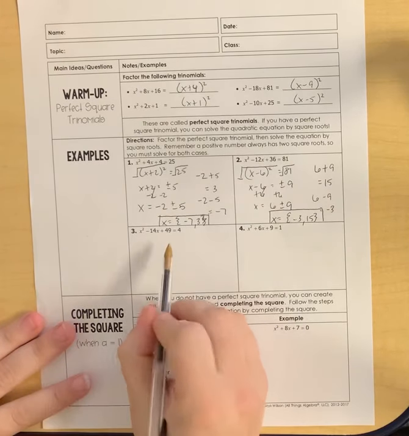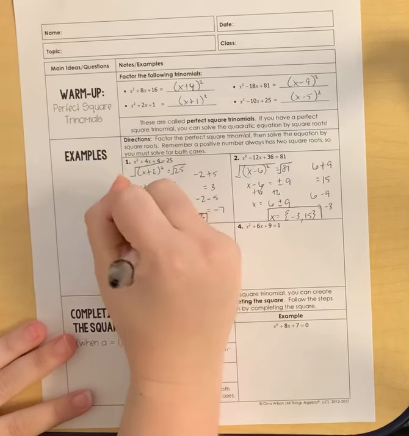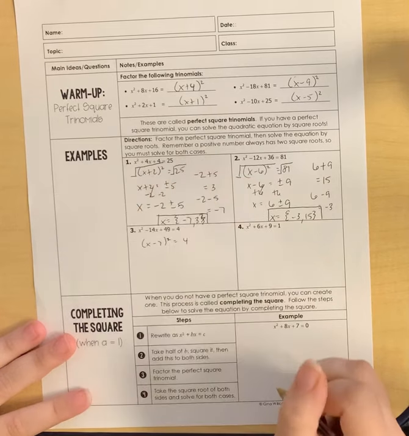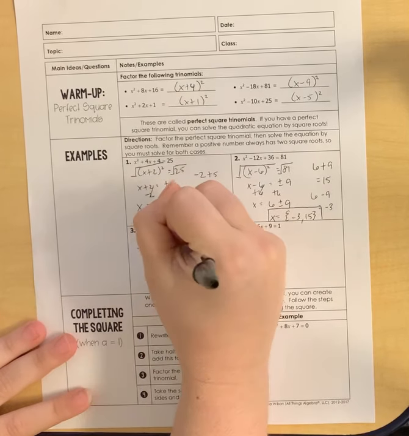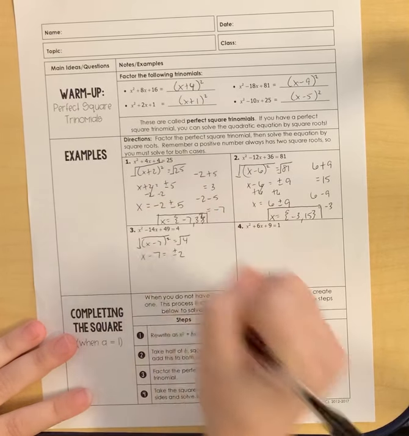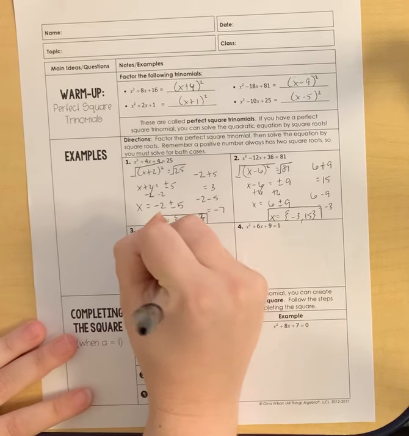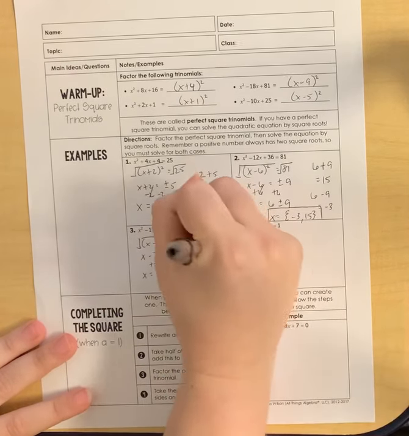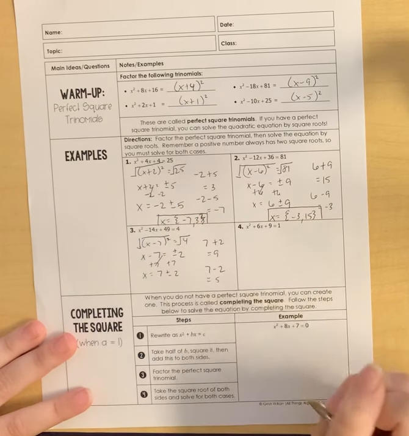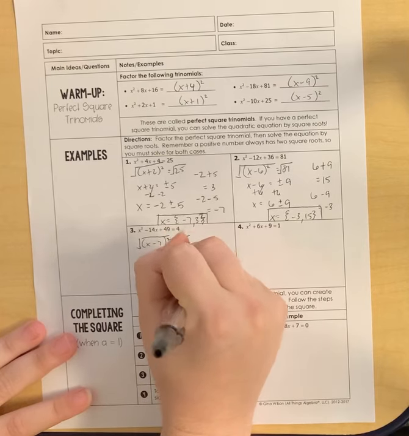Number 3, what multiplies to give you 49 and adds to give you negative 14 is negative 7 and negative 7. So x minus 7 squared equals 4. Take the square root of both sides. So you have x minus 7 equals plus or minus 2. Add 7 over. So x equals 7 plus or minus 2. So 7 plus 2 is 9. 7 minus 2 is 5. So our solution set is 5, 9.